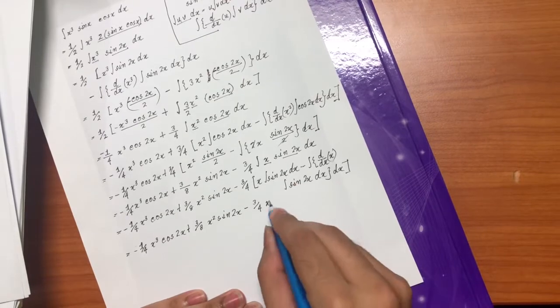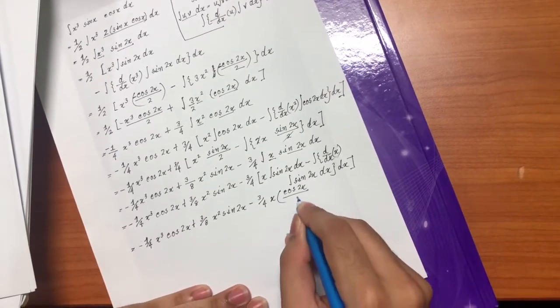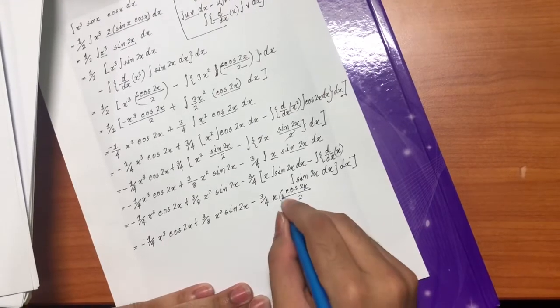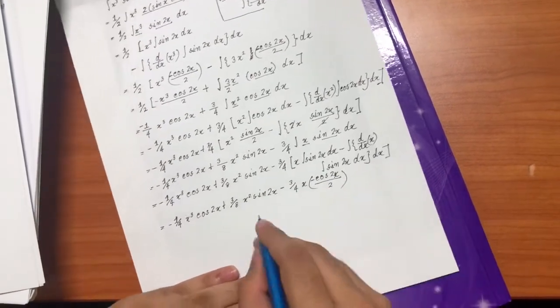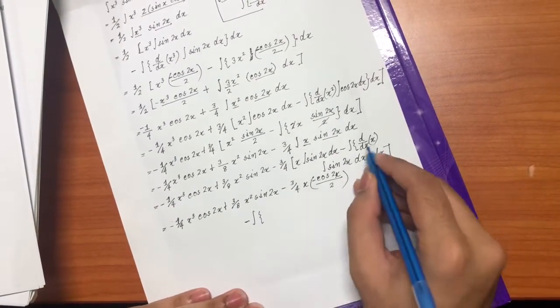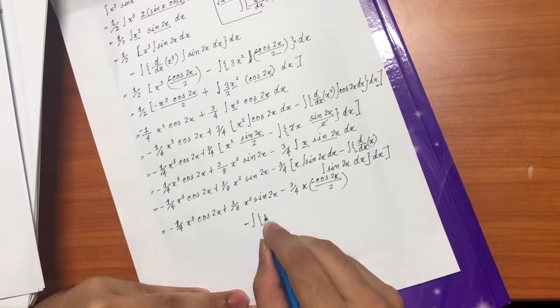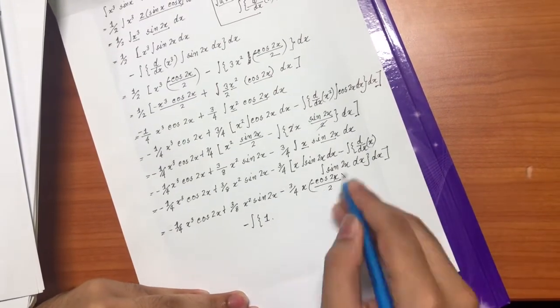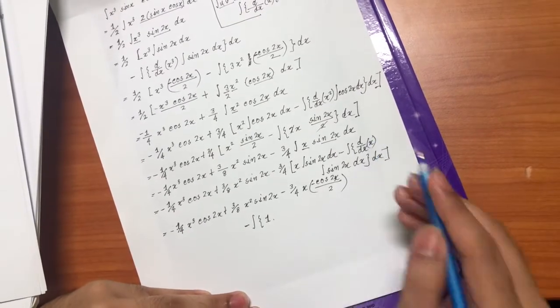Sin 2x will become cos 2x divided by 2, and don't forget that there will be a minus sign in front of it. If we differentiate x, it will only become 1, as there is only x to the power 1 in this part.